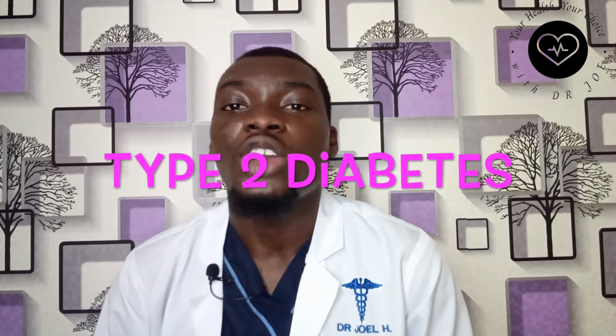Then we have type 2 diabetes. With this type, your body either does not make enough insulin or your body cells don't respond normally to the insulin that is produced by the body. This is the most common type of diabetes, because up to 95% of people with diabetes have type 2. It usually occurs in middle-aged and older people.